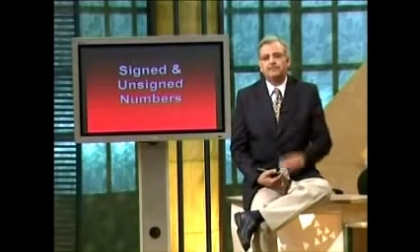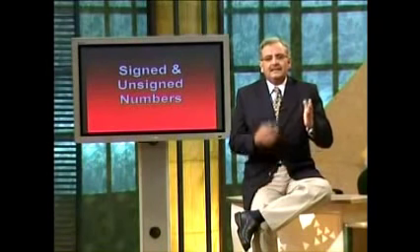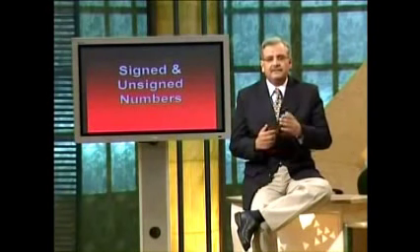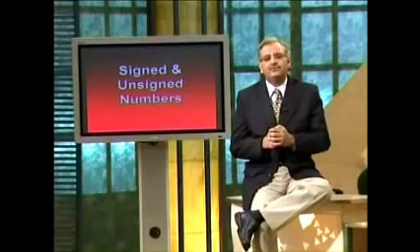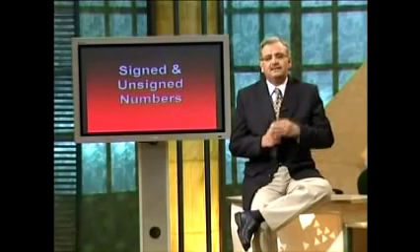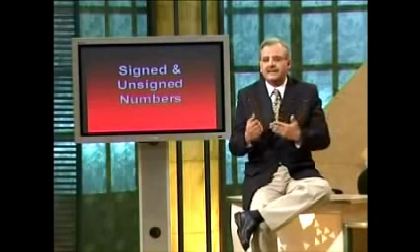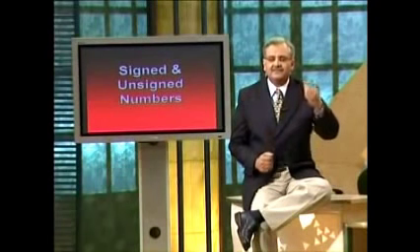Now, usually in the signed binary number representation, the most significant bit, the bit towards the extreme left, is used to specify the sign. So if you have 1 there, that indicates the number is negative. If you have the sign bit set to 0, that indicates the number is a positive number.